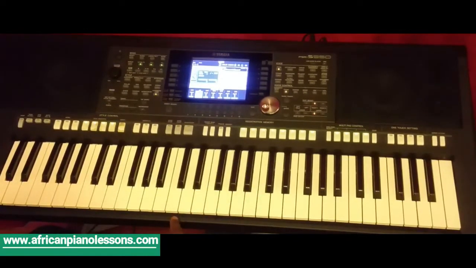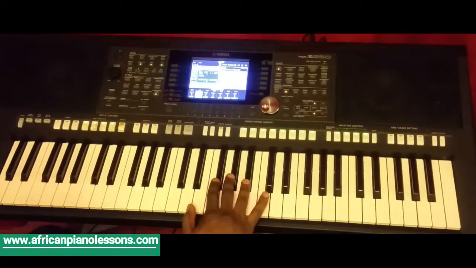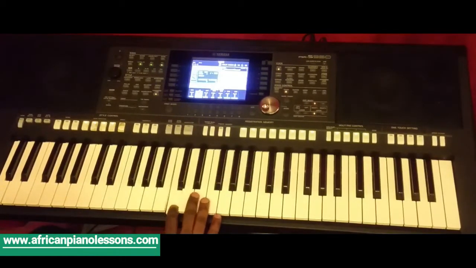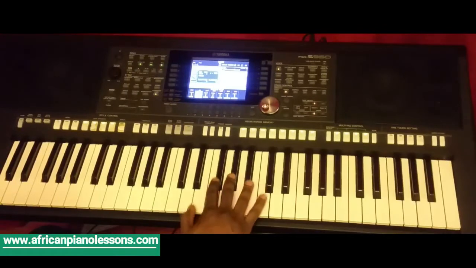Just to recap, we have C, which is the note preceding two black keys. We have F, which is the note preceding three black keys.